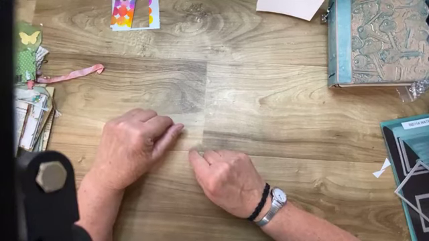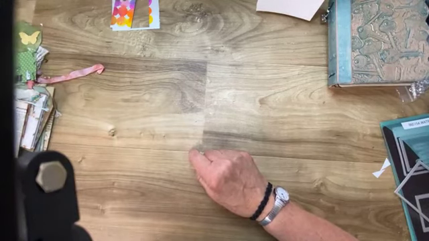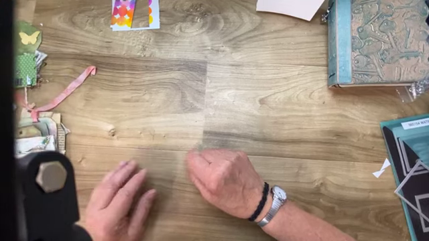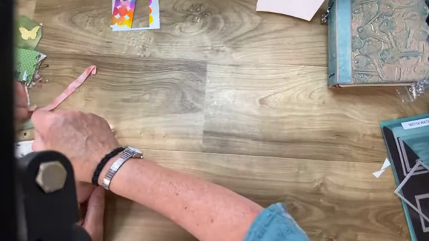So the first idea is, where did it go, Susie? Which one? The washi one? There, I see shiny. Oh, there. Yep, there it is. Okay.